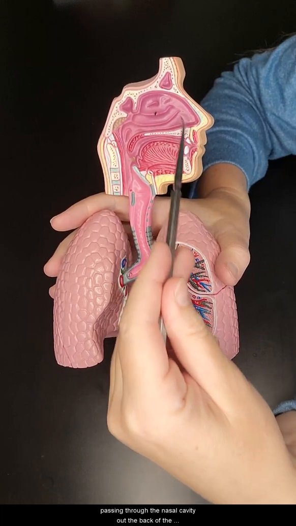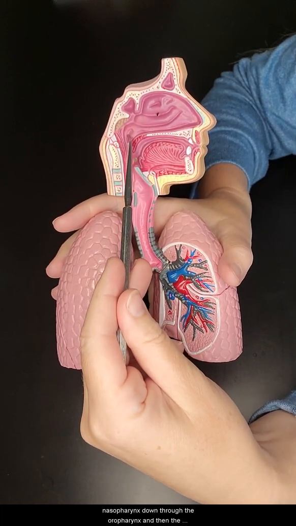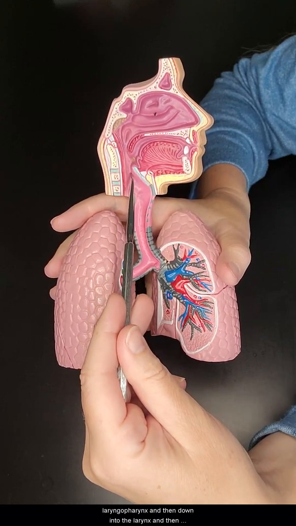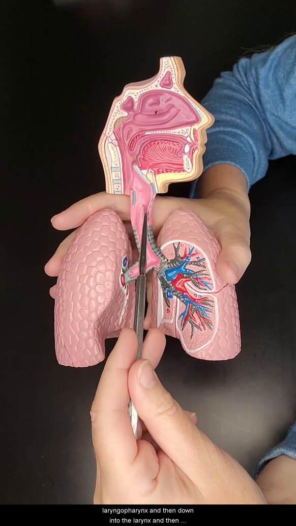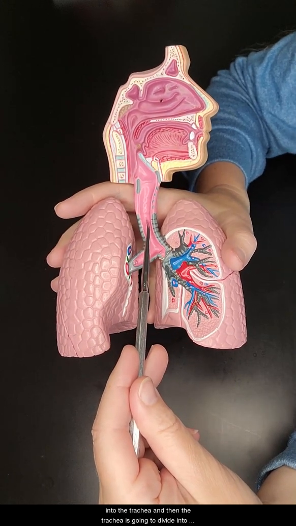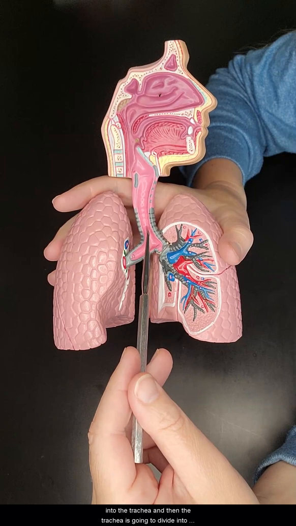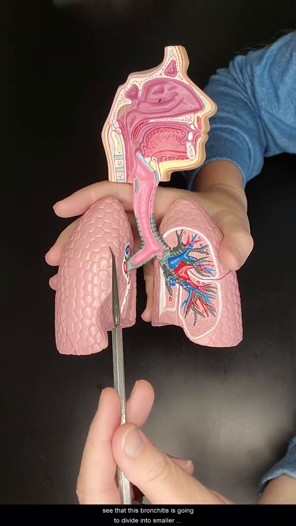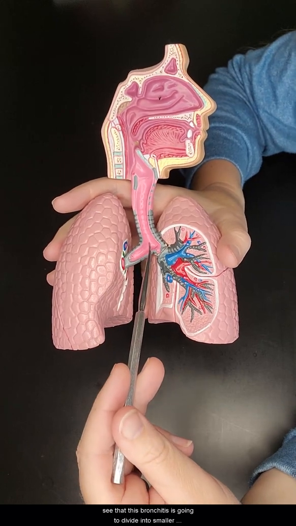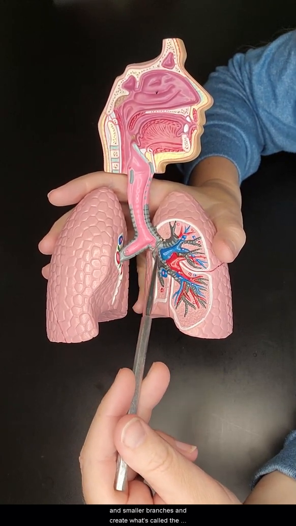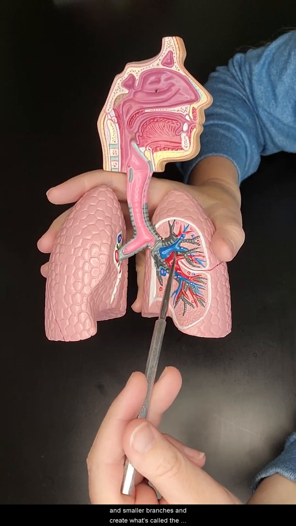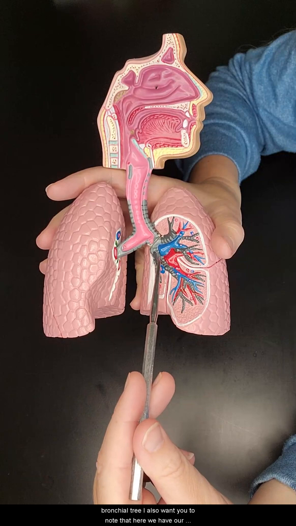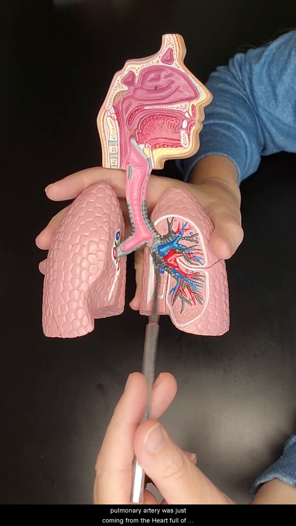It's passing through the nasal cavity, out the back through the nasopharynx, down through the oropharynx, and then the laryngopharynx, and then down into the larynx, and then into the trachea, and then that trachea is going to divide into these two primary bronchi for the two lungs. And you can see that this bronchi is going to divide into smaller and smaller branches and create what's called the bronchial tree.